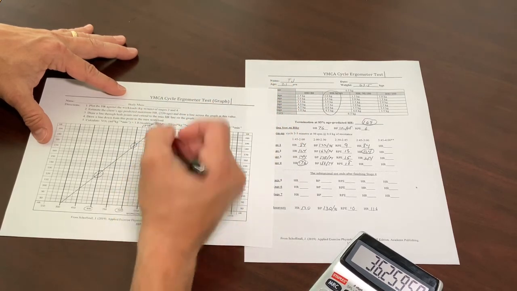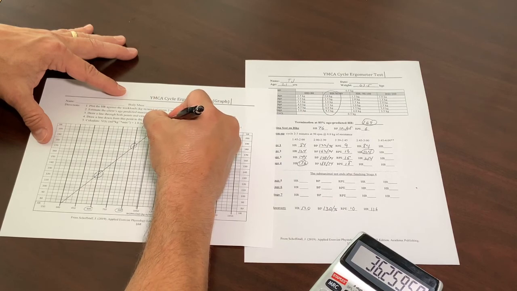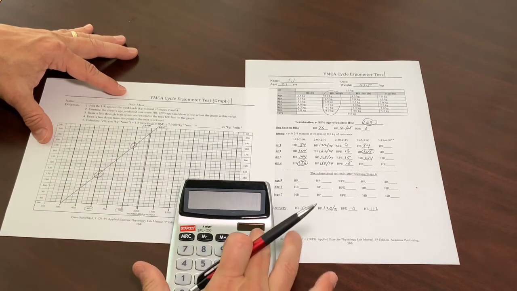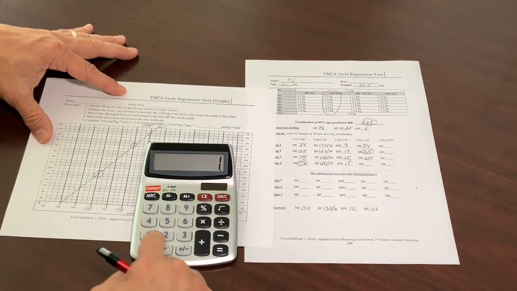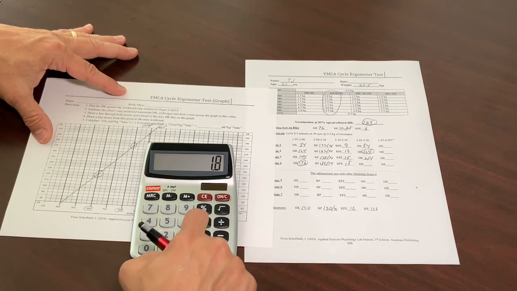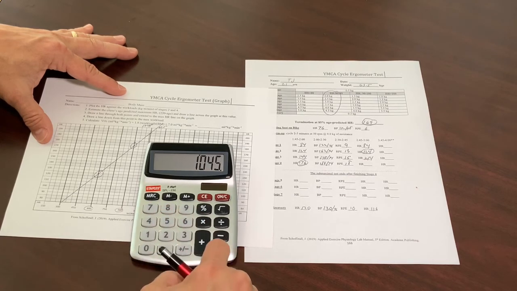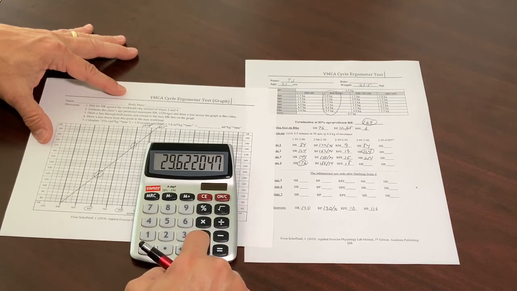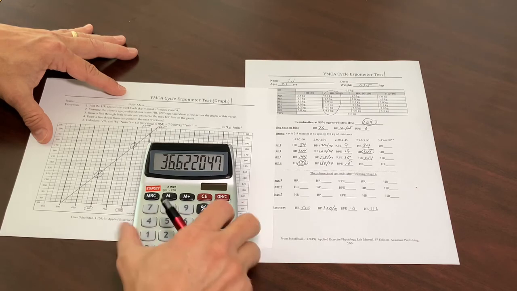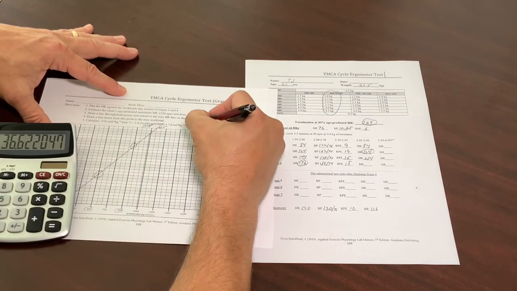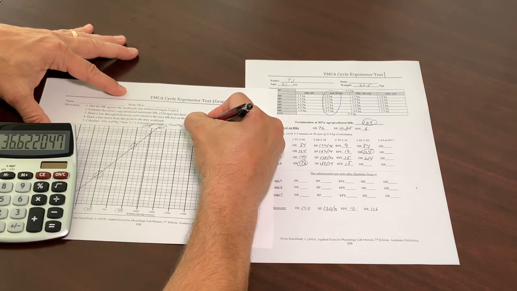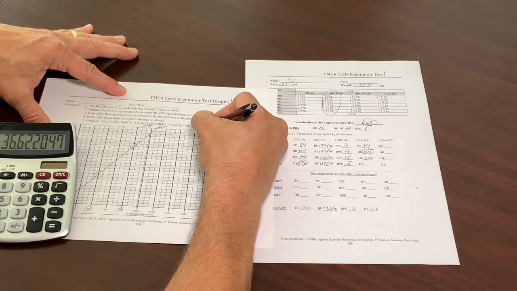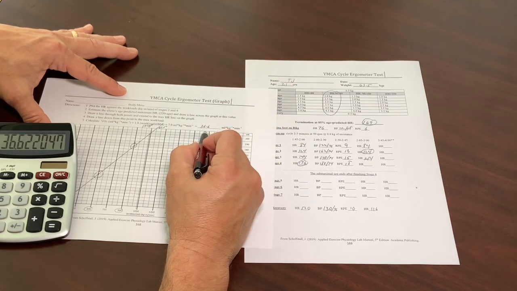Remember, our person's body mass was 63.5. So I'm going to work out the equation right here. I'll have 1.8 times 1,045 divided by 63.5, which was their body mass. Now I'm going to add to that 7. So now, using my graphing method, I get 36.6 mLs per kg per minute.